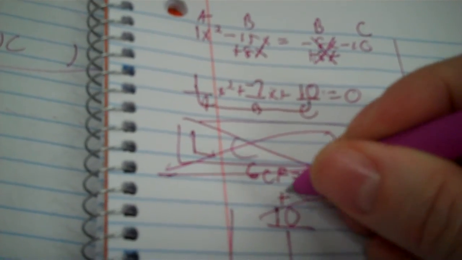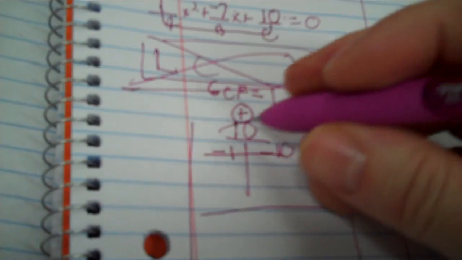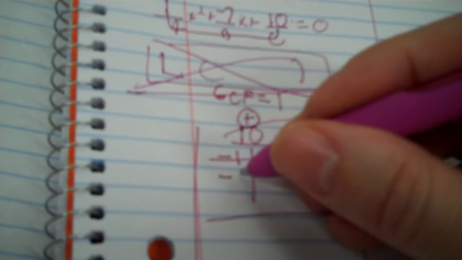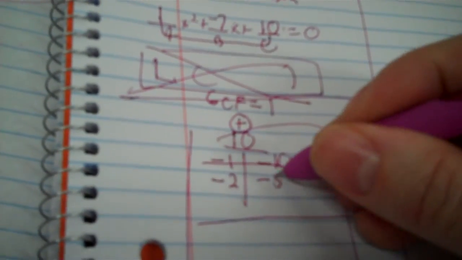Then I go 1 times 10. It's positive 10. Okay. So it's positive, so that'll be a negative negative. We are adding to try to get to negative 7. So 10 divided by 1 is 10. Nope. Divide 10 by 2, you get 5. Bam, that's negative 7. So I go look up what's in front of the x. If it's 1, just get rid of it, because we're going to write that as x times x.